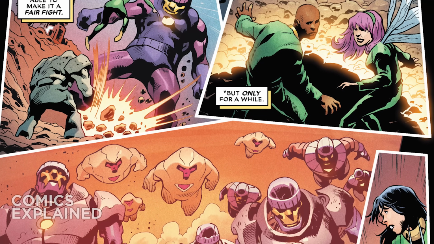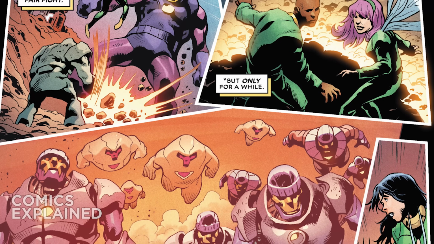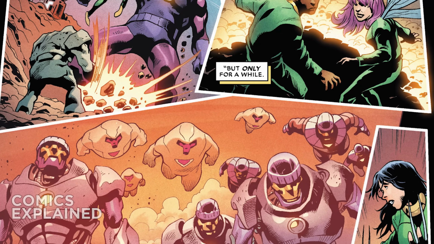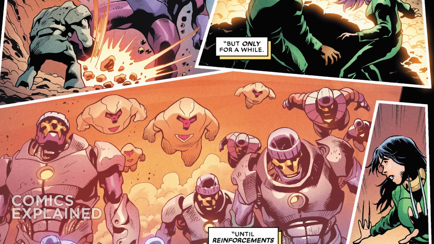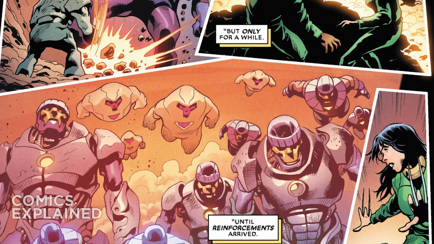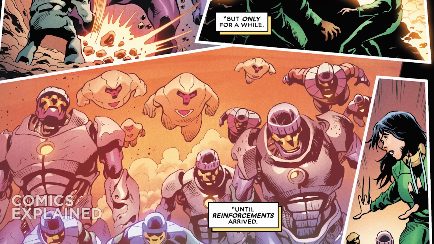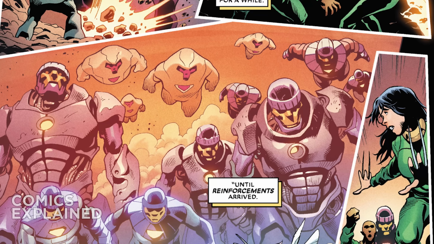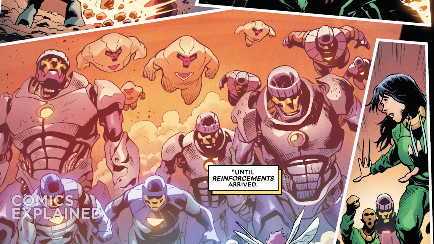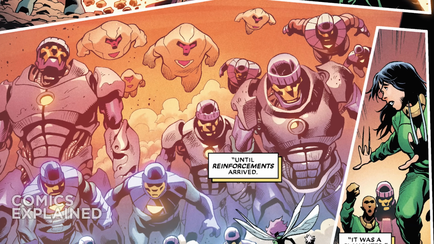And that computer controlled the inhibitor collars that all the mutants wore, the collars that basically shut their powers down. Some kind of riot took place where the mutants were able to destroy the central computer, they reactivated their powers, and they went to war against the Sentinels. And for a moment, they were winning, and it looked like the day was saved.